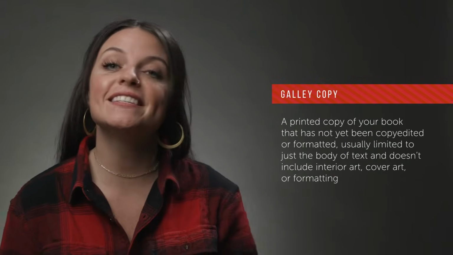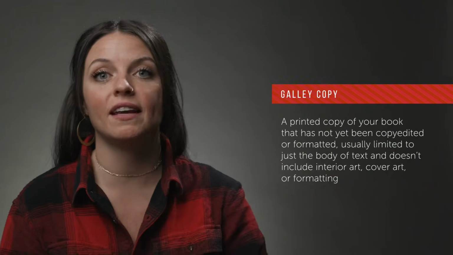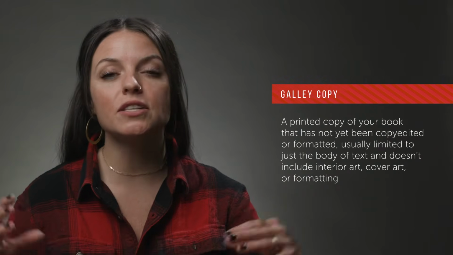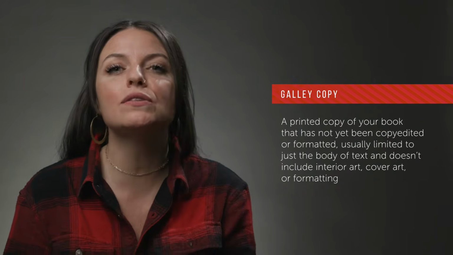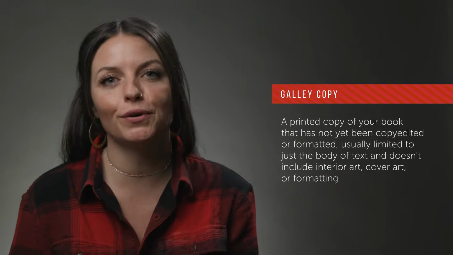A Galley copy is a printed copy of your book that has not been copy edited or formatted. These are usually just limited to the body of text and are really used for you and your editor to review. Pro tip, Lulu makes a lovely Galley copy with coil binding so it can lay flat.